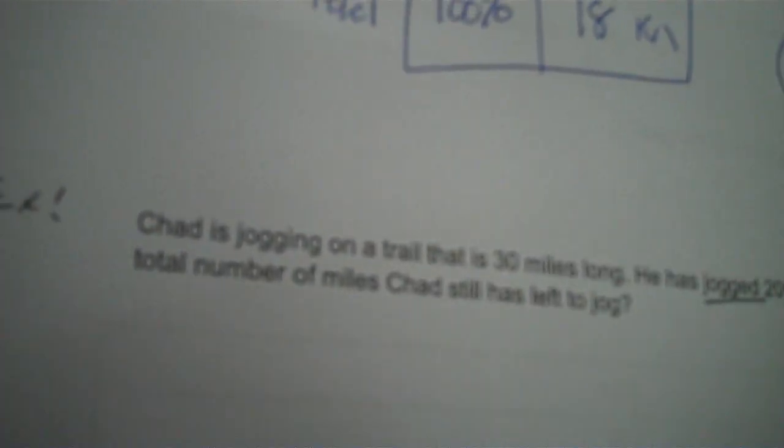Now the next problem. Chad is jogging on a trail that's 30 miles long. He has jogged 20% of the trail so far. What's the total number of miles Chad still has left to jog?